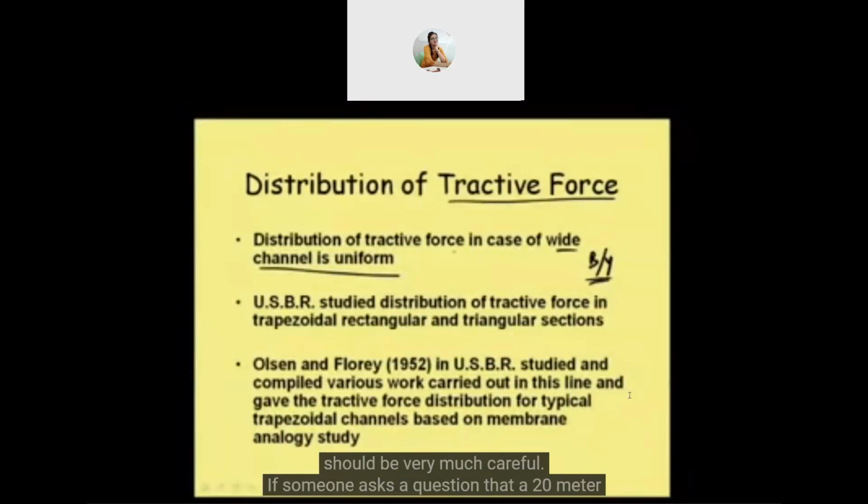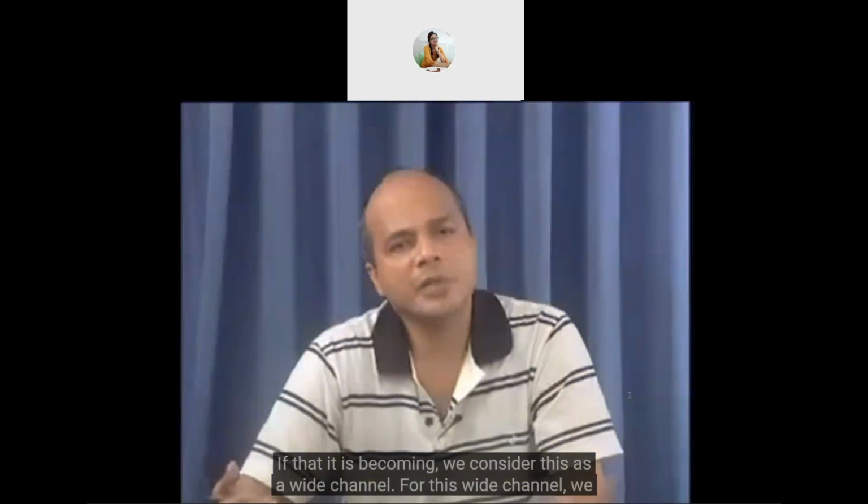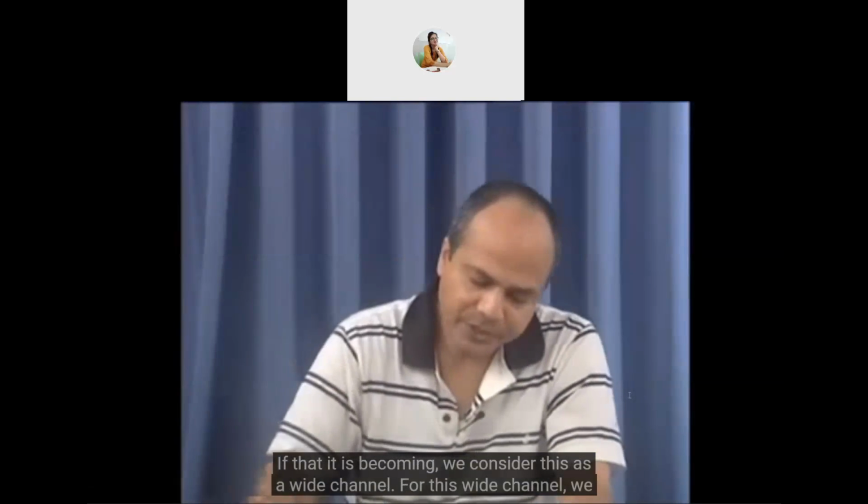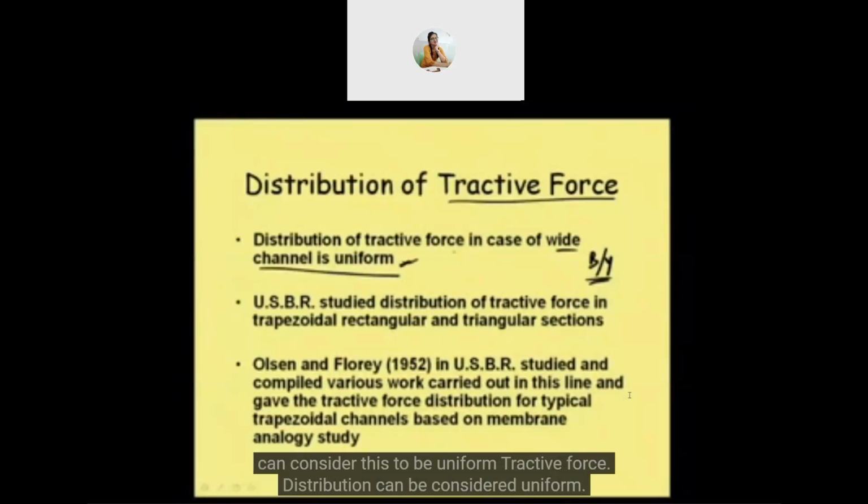If someone asks whether a 20 meter wide channel can be considered a wide rectangular channel, that is not the right question. You have to ask that if the B by Y ratio is this much, can we consider this as a wide rectangular channel? So that part we should be careful about. But for a wide channel, when this ratio becomes say 10 and more, we can consider this as a wide channel, and for it we can consider the tractive force distribution to be uniform.